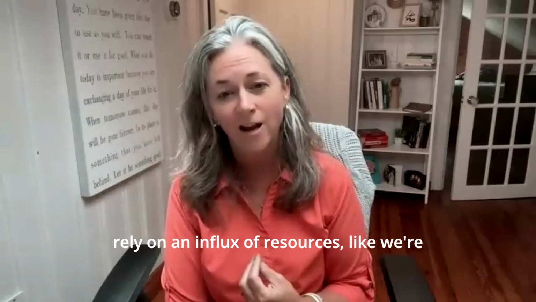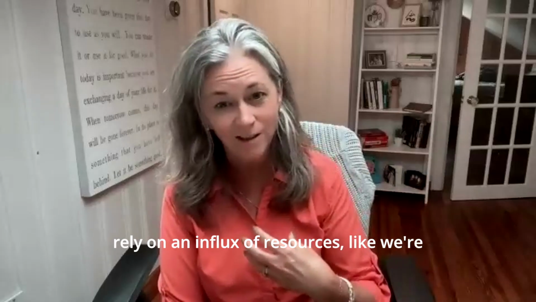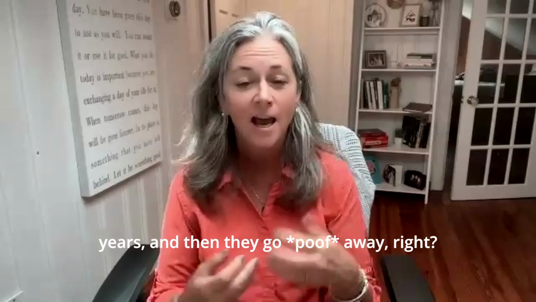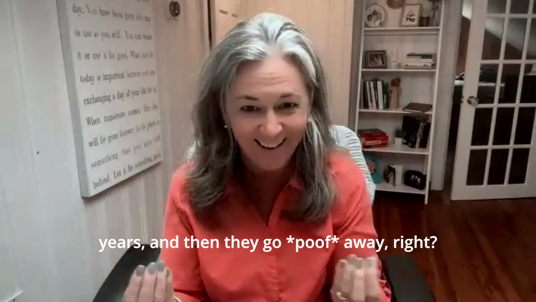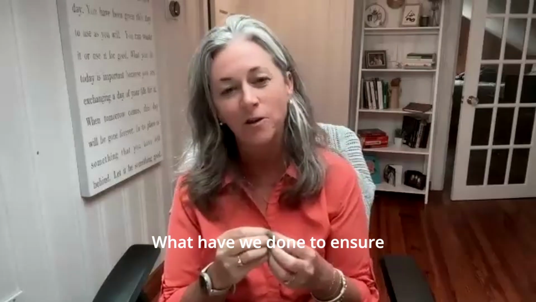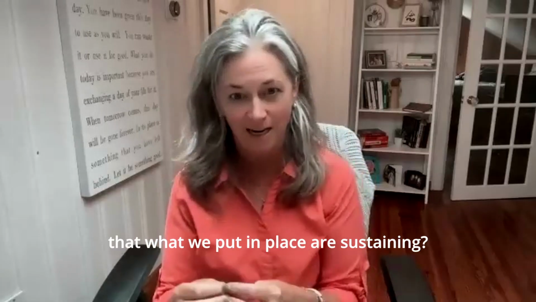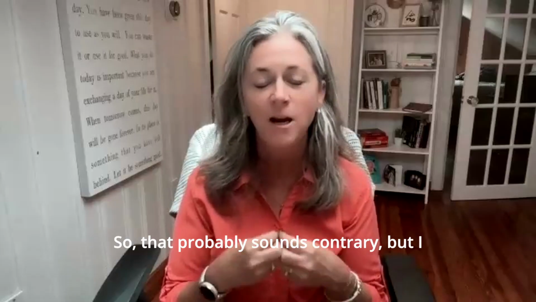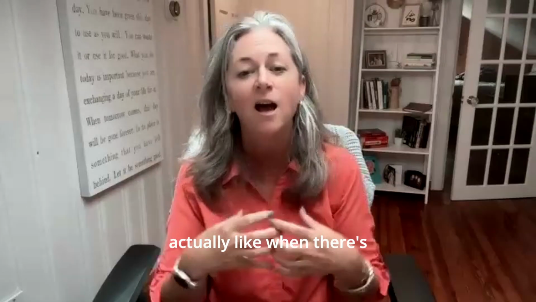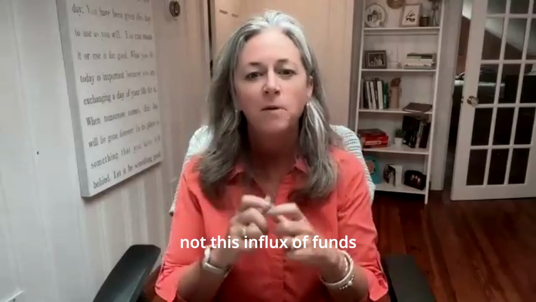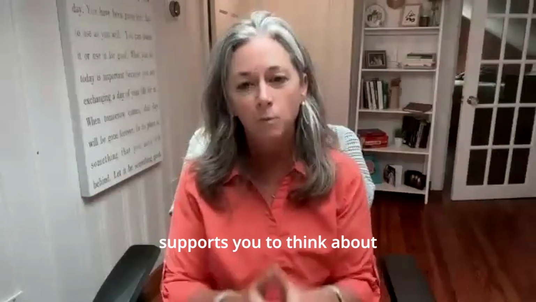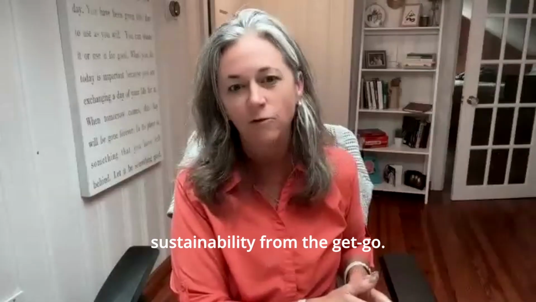And when people rely on an influx of resources, like we're seeing with the ESSER dollars, for example, in most recent years, and then they go poof, away, right? What have we done to ensure that what we put in place is sustaining? So that probably sounds contrary, but I actually like when there's not this influx of funds, because it makes us think about sustainability. Implementation science supports you to think about sustainability from the get-go.